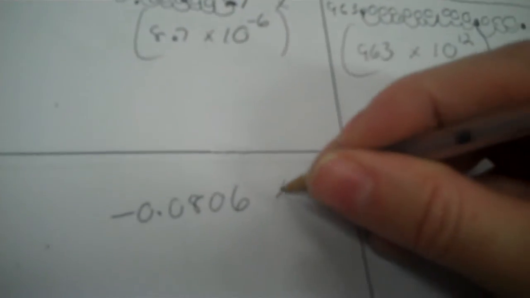Okay, I'm going to write that down. Negative 0.0806 times 10. Remember, when doing these problems, round to 4 places rather than all that.